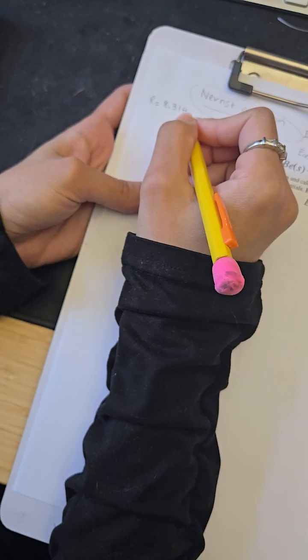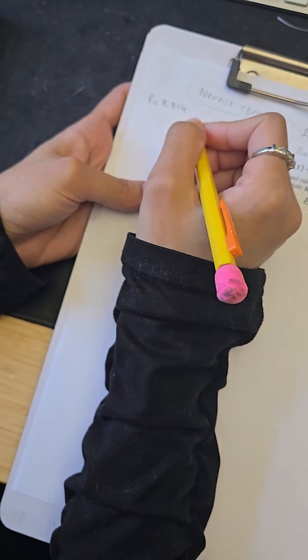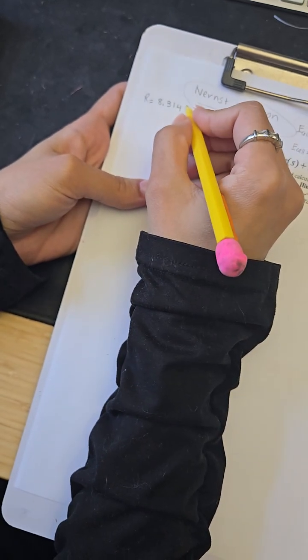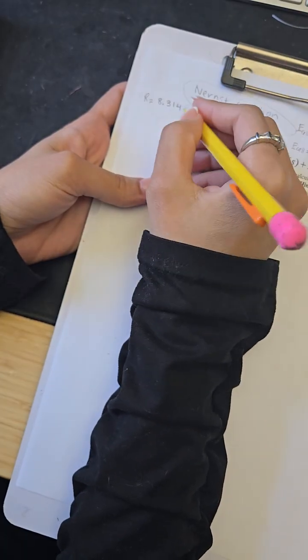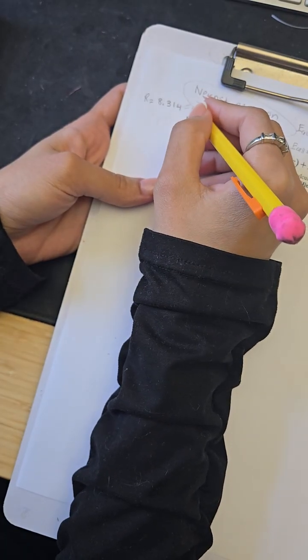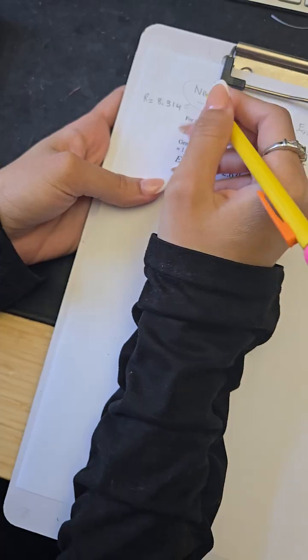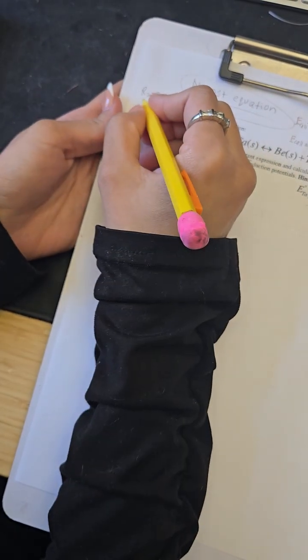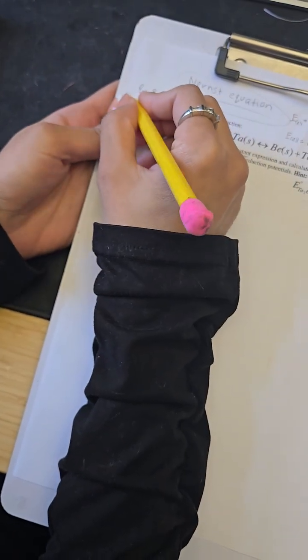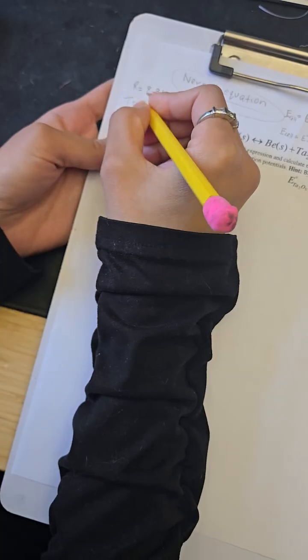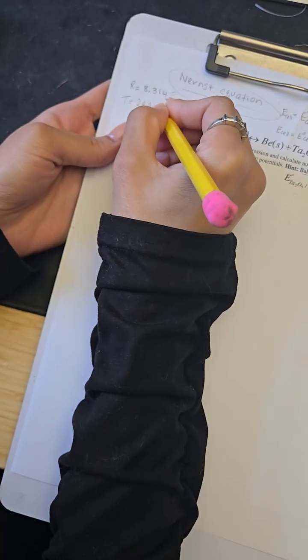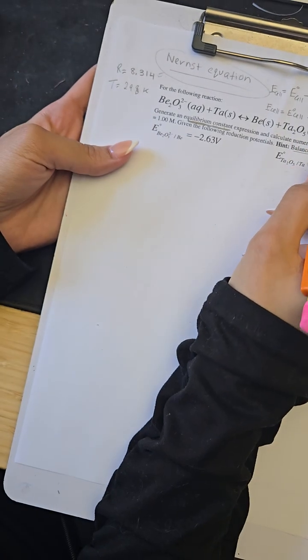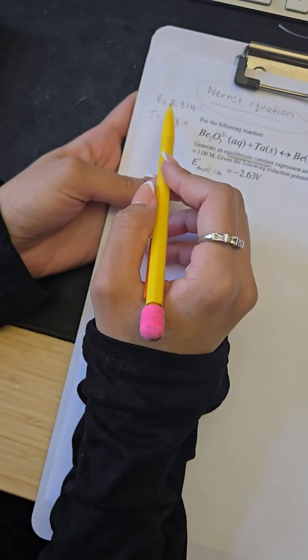You can add the units if you'd like. I always forget, but I think it's joules over moles times Kelvin or something like that. And then the temperature is going to be 298 Kelvin. But we're going to use the simplified version, which already multiplies these constants in.